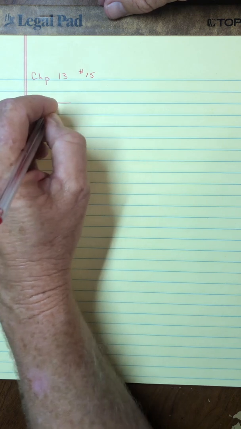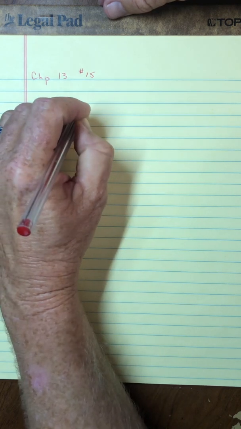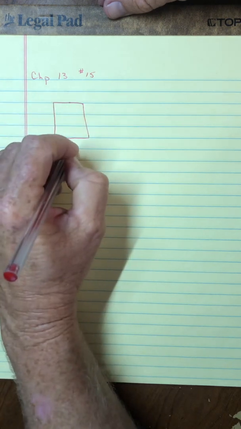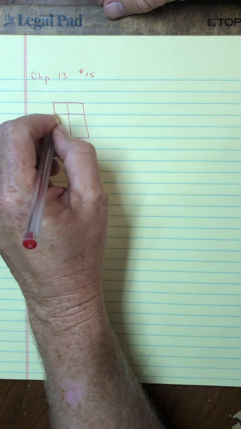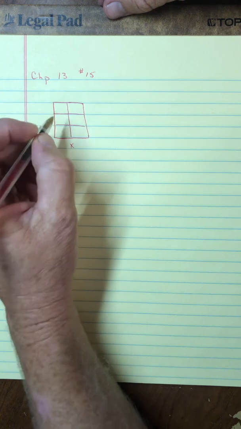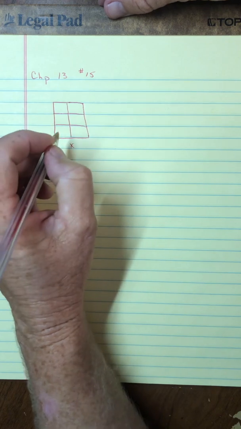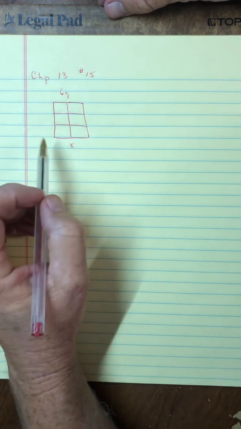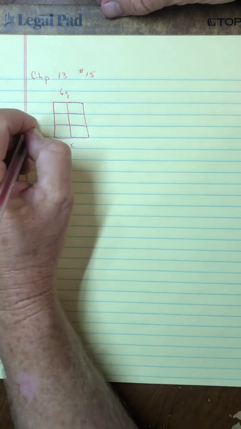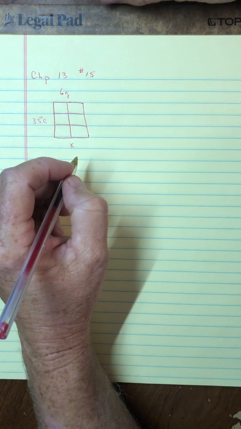I'll make a little figure representing the liquid X. So here's liquid X. And then I'm going to divide it into 6 pieces so that each little block here is a gram. So this is my 6 grams of liquid X, at 35 degrees Celsius.